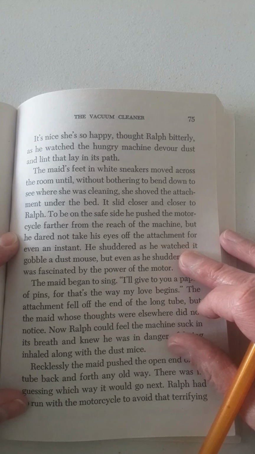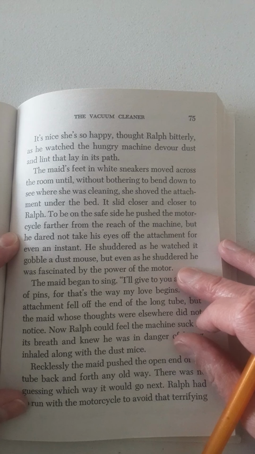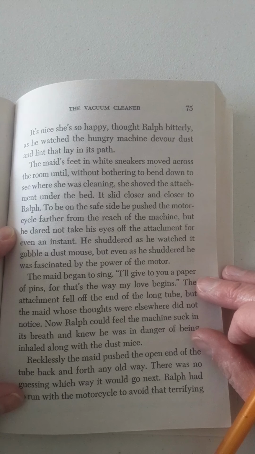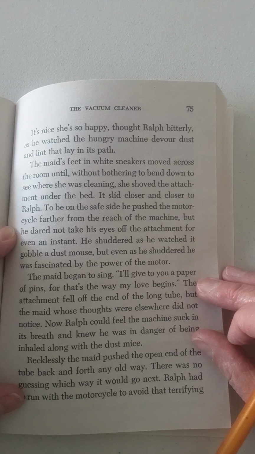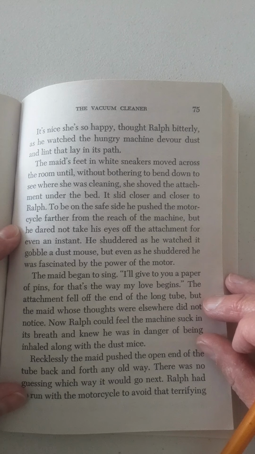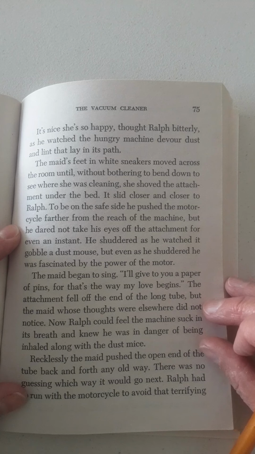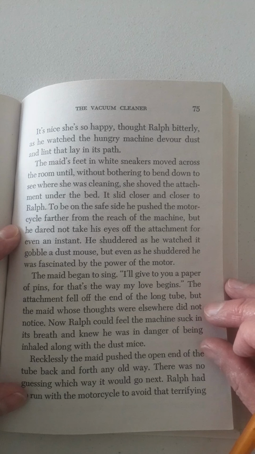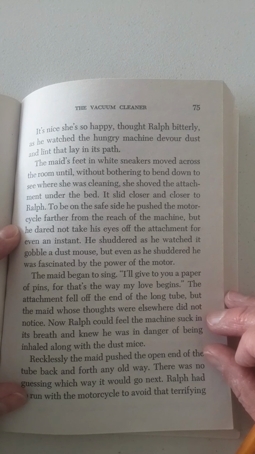He shuddered as he watched it gobble a dust mouse, but even as he shuddered, he was fascinated by the power of the motor. The maid began to sing, "I'll give to you a paper of pins, for that's the way my love begins." The attachment fell off the end of the long tube, but the maid, whose thoughts were elsewhere, did not notice. Now Ralph could feel the machine suck in its breath and knew he was in danger of being inhaled along with the dust mice.